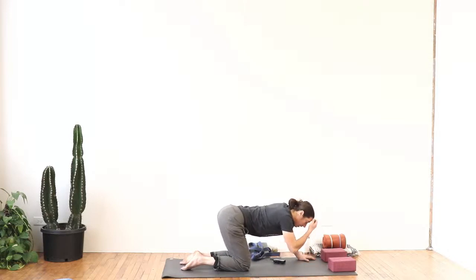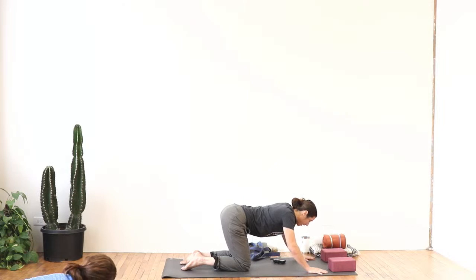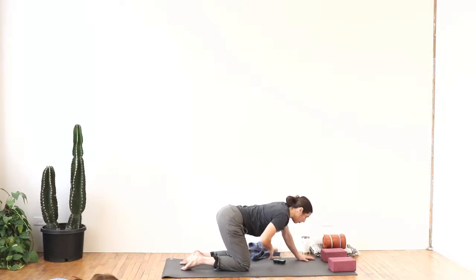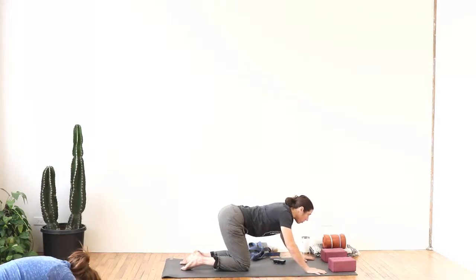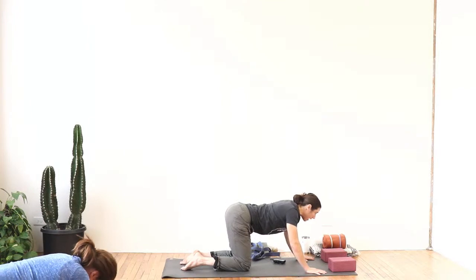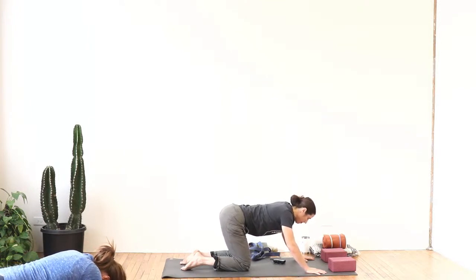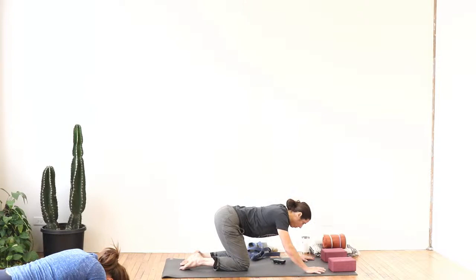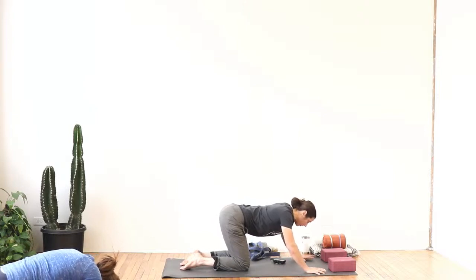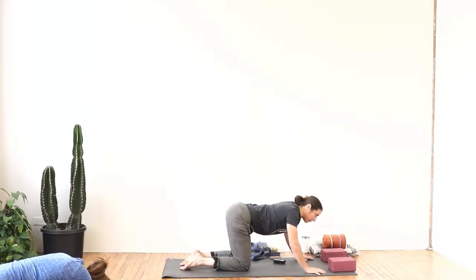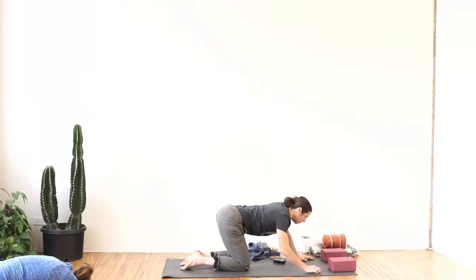Now, if you can see me, I'm really just moving in the matter of an inch. It's more about the feeling of the shin propelling the torso toward the head. And we'll put this into a few more poses so you can make this connection a multitude of ways today.